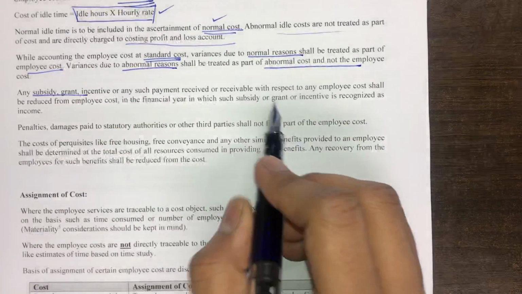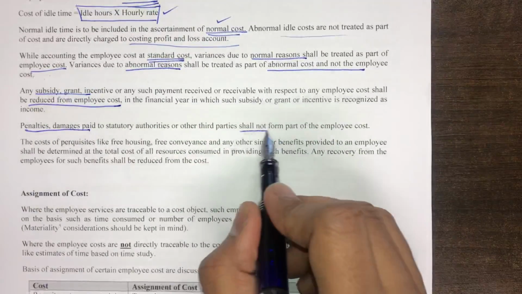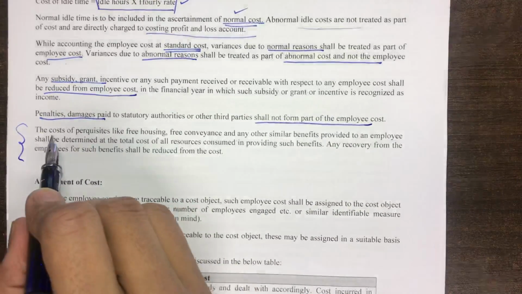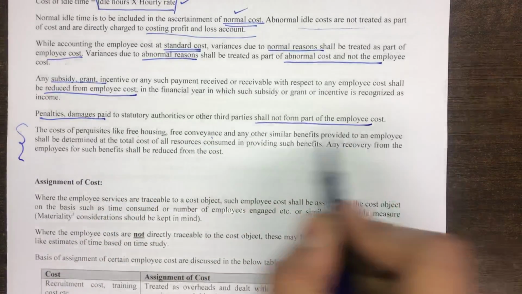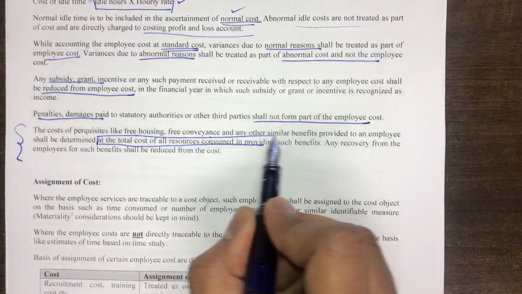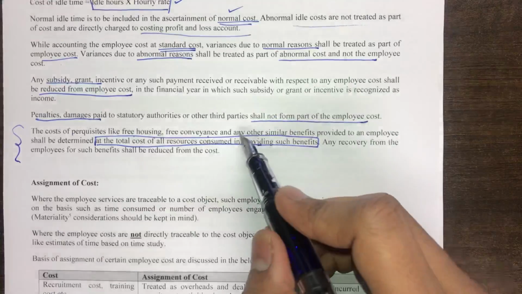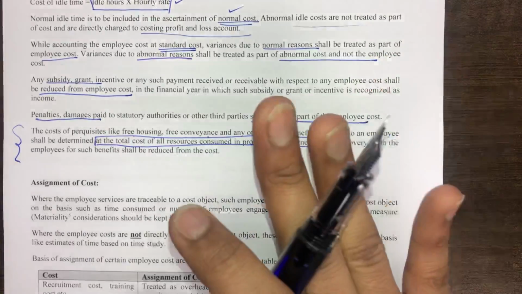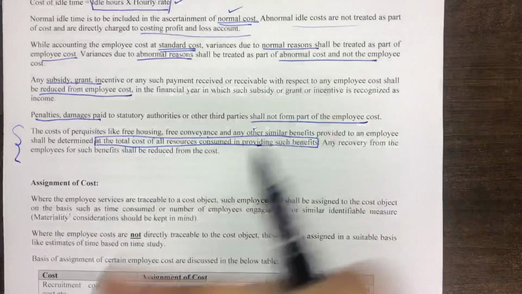Any subsidy or grant should be reduced while computing the employee cost. Penalties and damages shall not form part of employee cost. And this is a very important point, guys, a unique point in this case. Cost of perquisites like rent free housing, free conveyance, and any similar benefit provided to an employee shall be determined at the total cost of all resources consumed in providing such benefits. So if you are providing a free house to the employees, a free car, or free servants to the employees, then the employee cost should be increased by the expenditure incurred by the company on providing such perquisites.